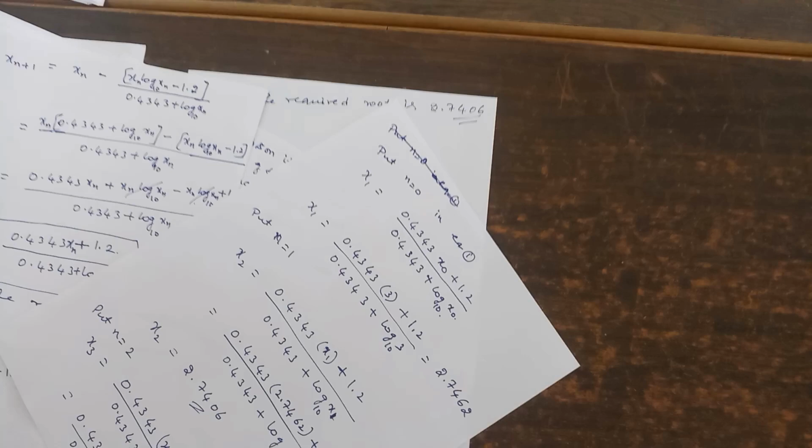Now simplify: 0.4343 x n plus x n into log x n base 10 minus x n into log x n base 10 minus into minus plus 1.2, whole divided by 0.4343 plus log x n base 10.